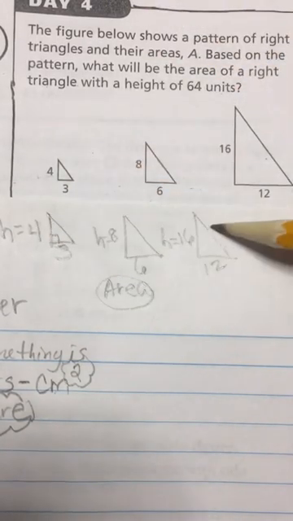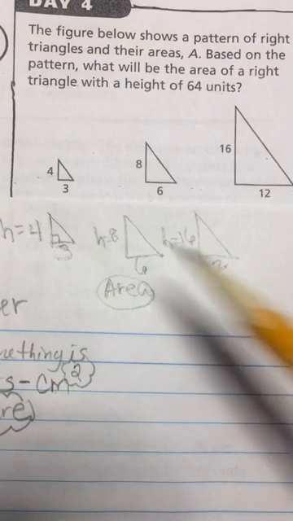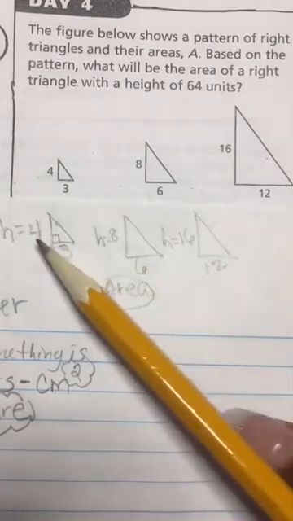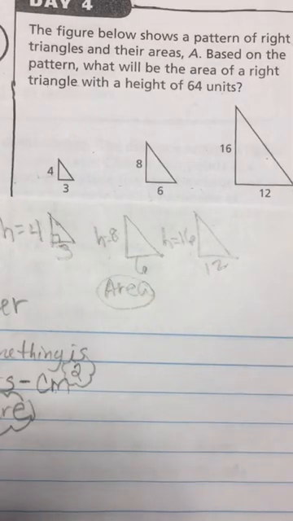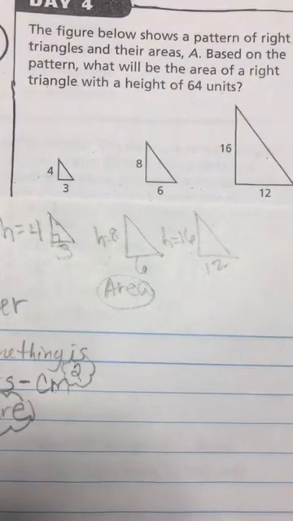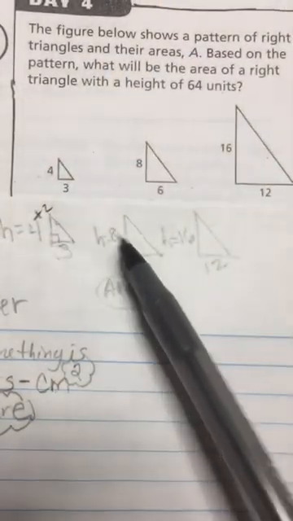Let's look at the pattern that's formed. I see 4, and then I see 8, and then I see 16. How do we get from 4 to 8? Think about that. We got from 4 to 8 because we multiplied the 4 by 2. So we did 4 times 2, that gives us 8.